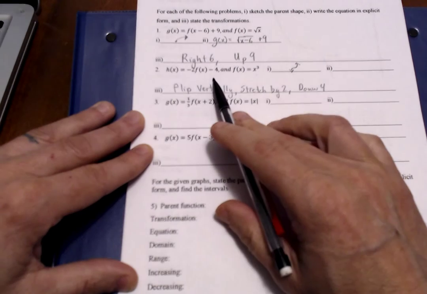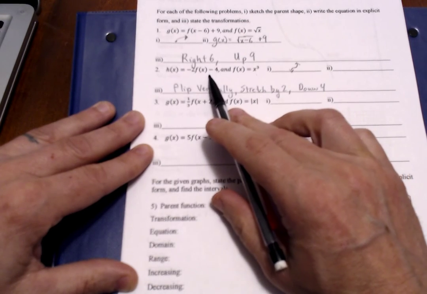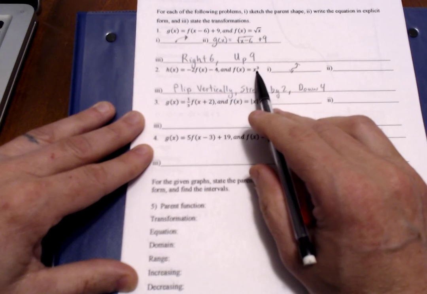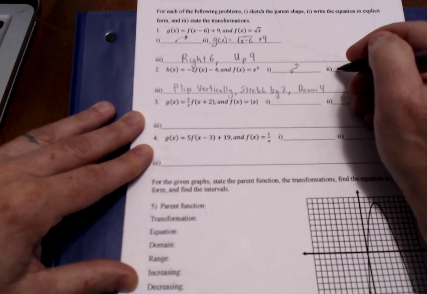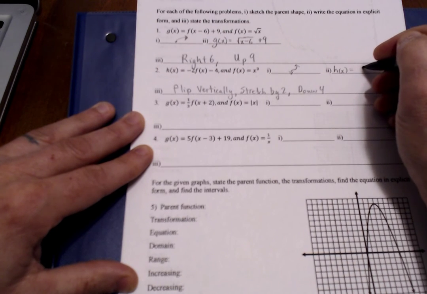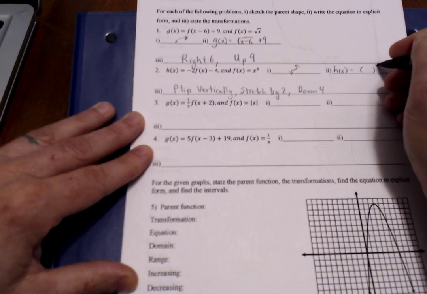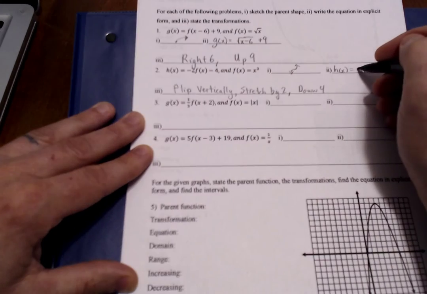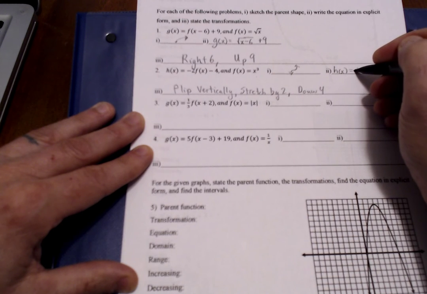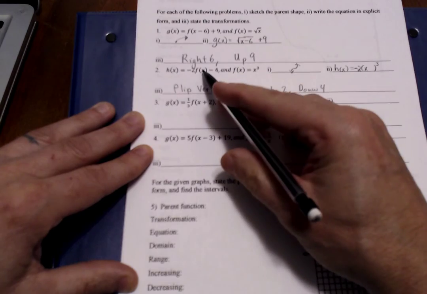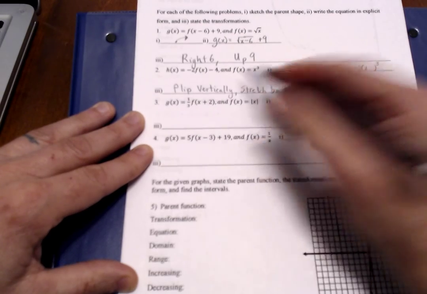I want to write this in explicit form. Well, the operator, instead of writing it as f of x, is going to be something in terms of cube. Well, it was called h of x, and I have a cubic. What's happened to this cubic? Well, it's been multiplied by negative 2. So negative 2. Nothing's been added or subtracted to the inside.